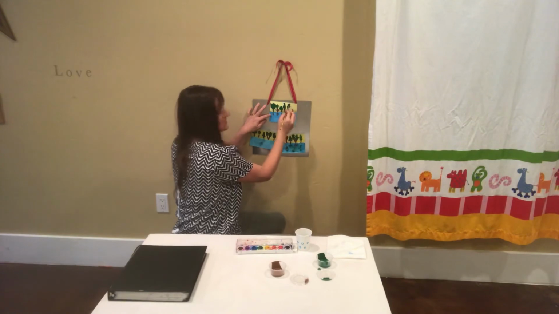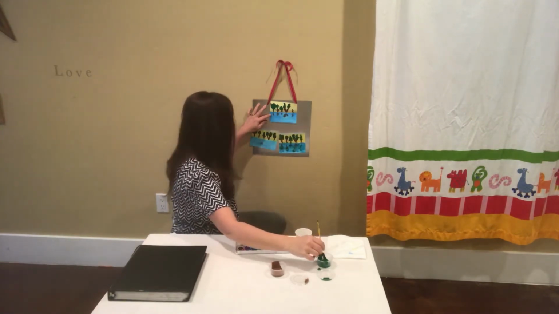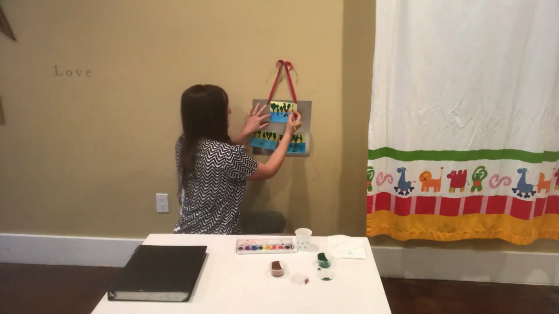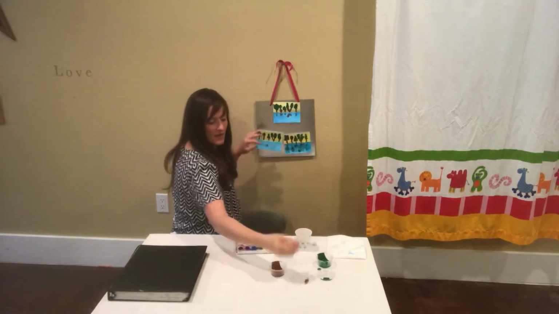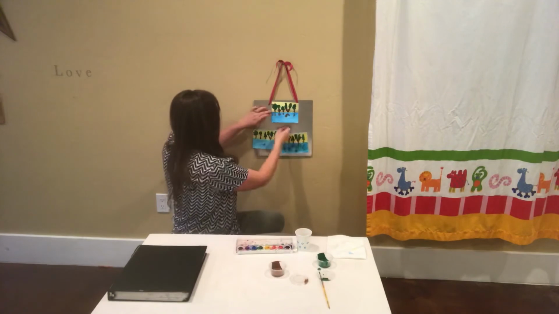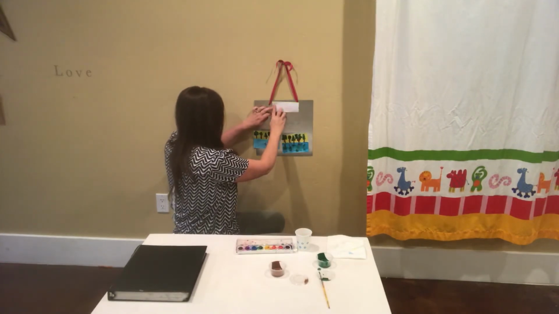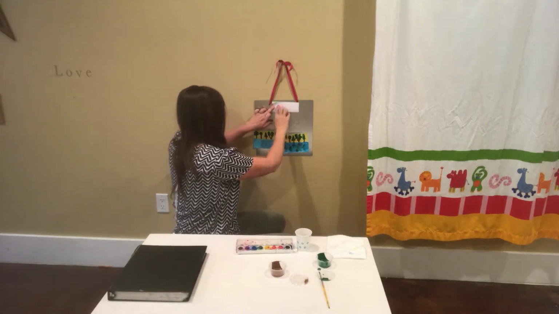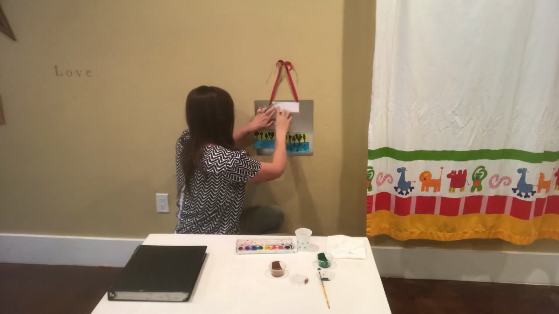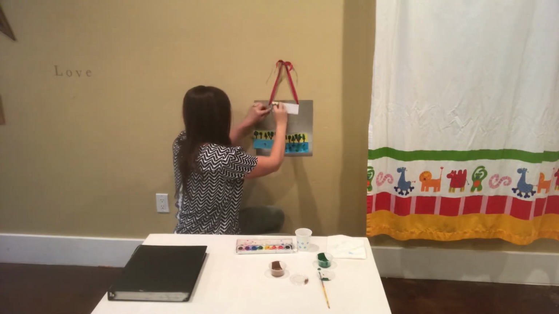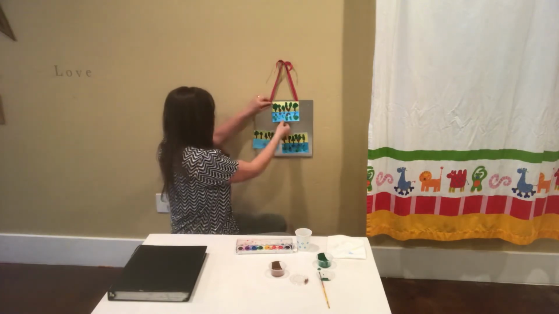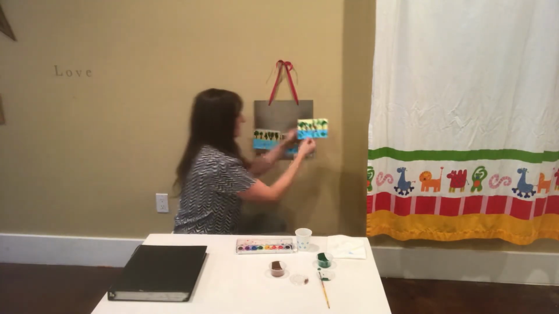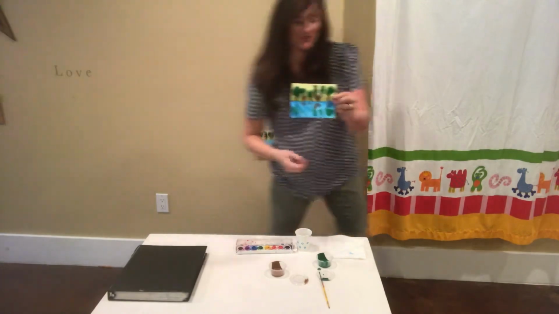Ooh, I'm interested to see what your trees look like. That will be fun. Okay, and then this one's kind of, there we go. All right, fold it over. Let's see. What do you think? Do you like it? I like it. Okay. I'll bring it up here and show it to you.